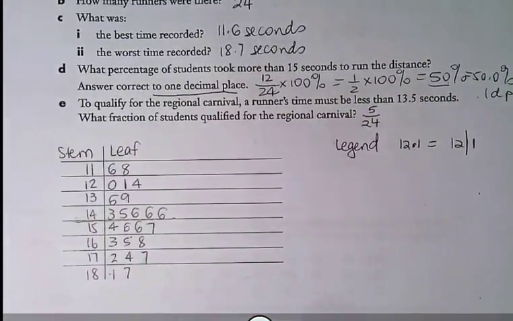So, that's it. All right, that's the end of this video on stem and leaf plots. Oh, sorry, and dot plots as well.